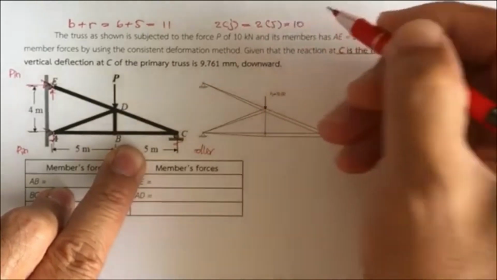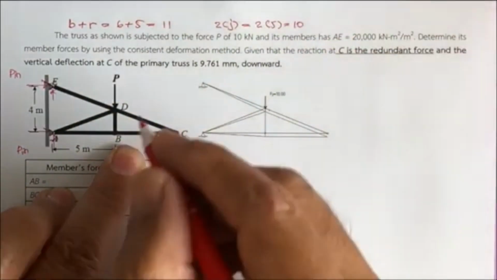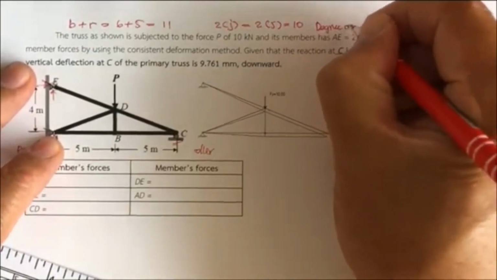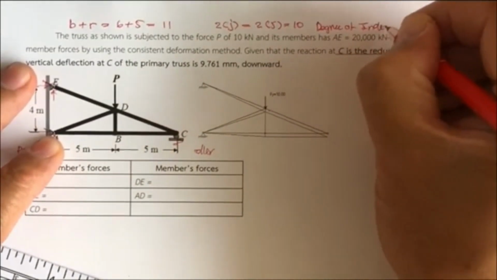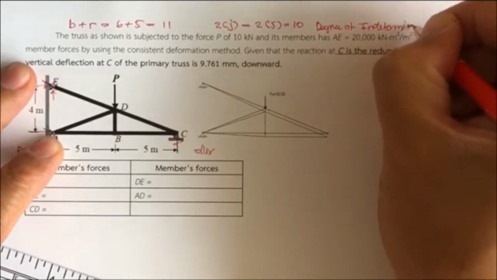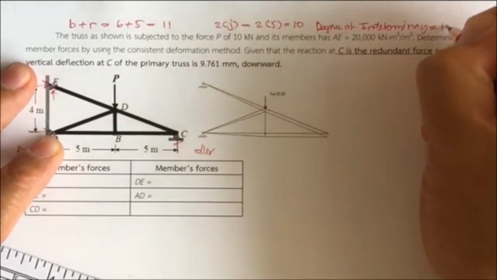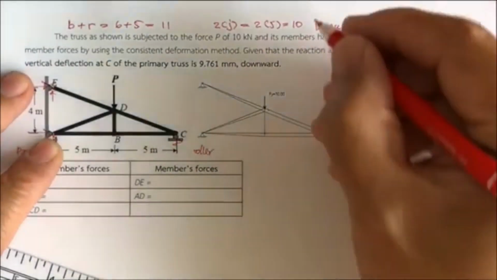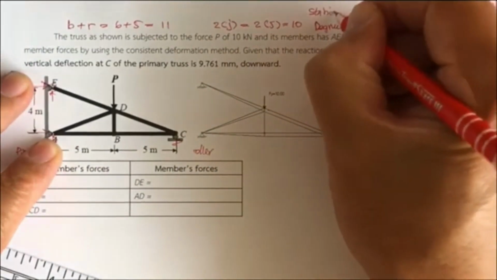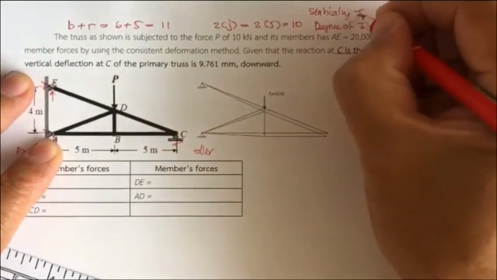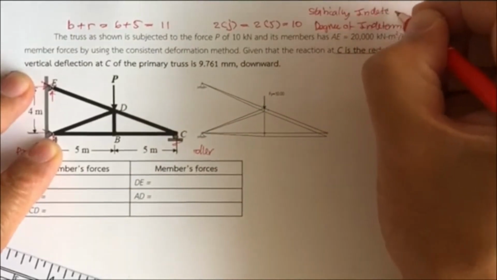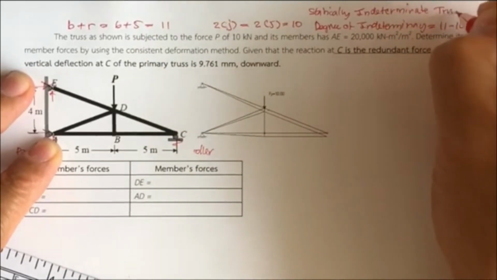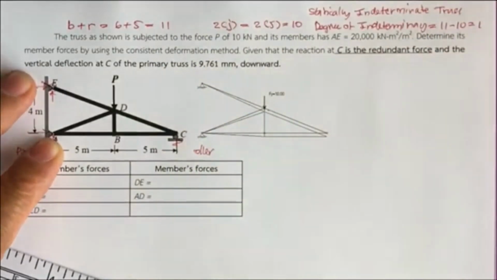That is going to be 10. Now, what we have, the degree of indeterminacy is going to be 11 minus 10. That is going to be 1. So this truss is going to be a statically indeterminate truss with the degree of indeterminacy equal to 1.